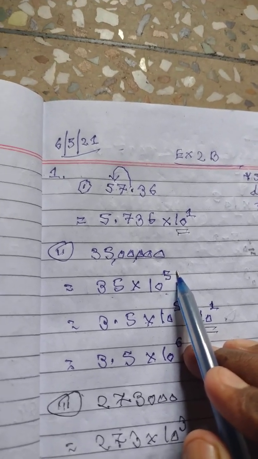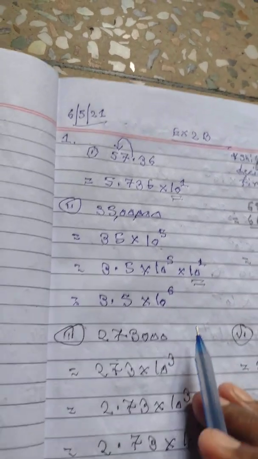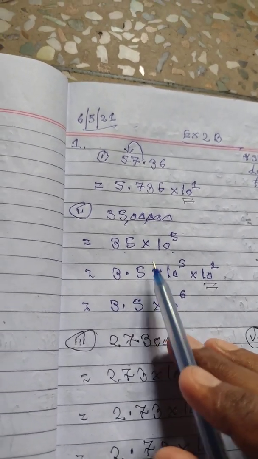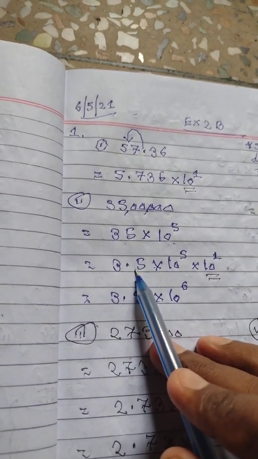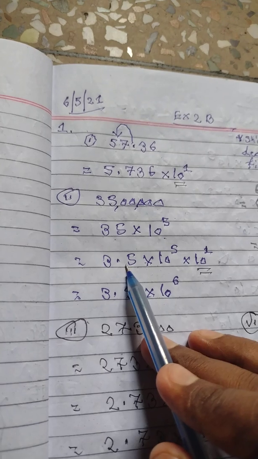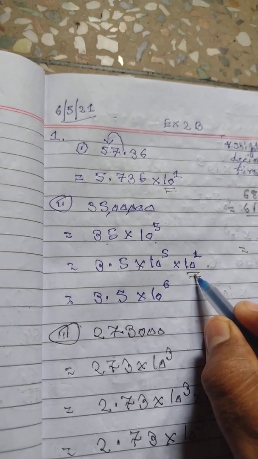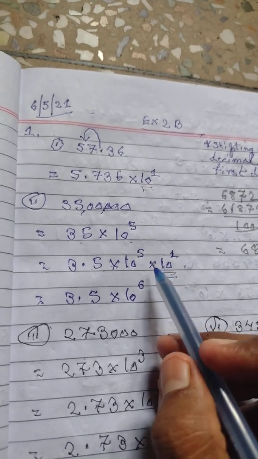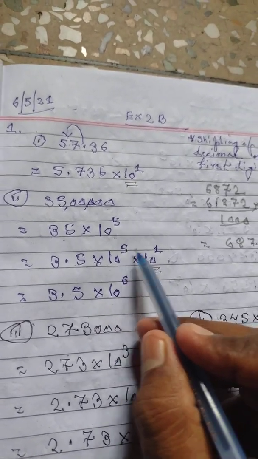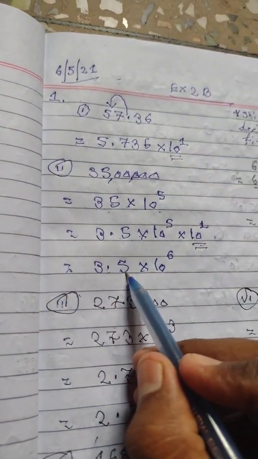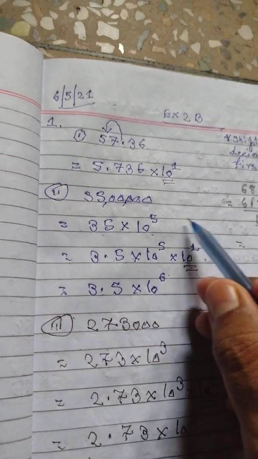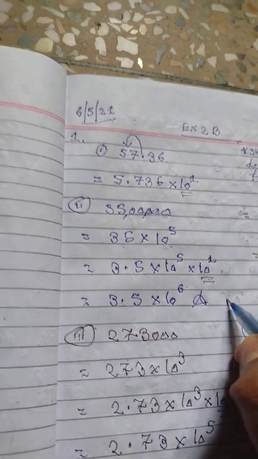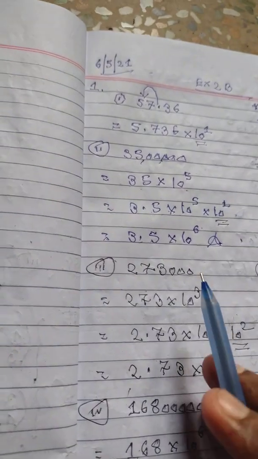So try to write everything in the power notation. So it comes 3.5. After first digit I put the decimal, so I multiply with 10 to the power 1. Now as I have told you that when the base is same, in multiplication powers are added. That's why 5 plus 1 is 6. So it is coming 3.5 into 10 to the power 6. So this is your answer. Okay, now again move to the next question.